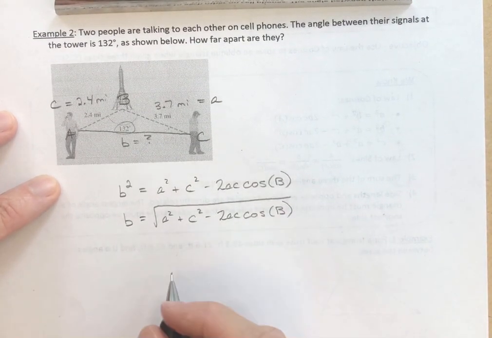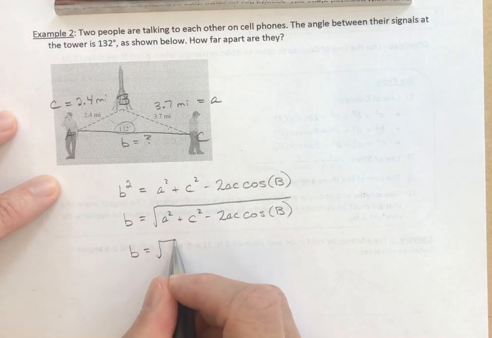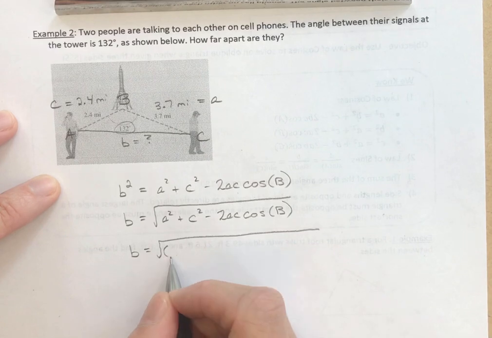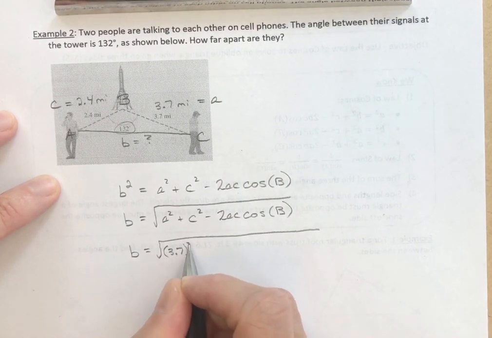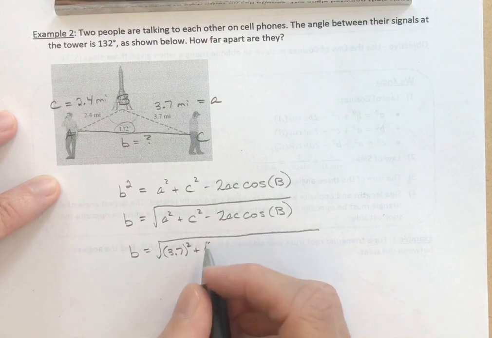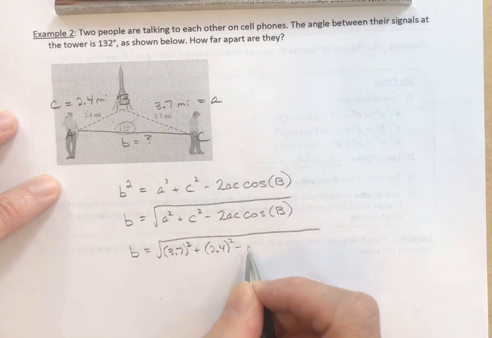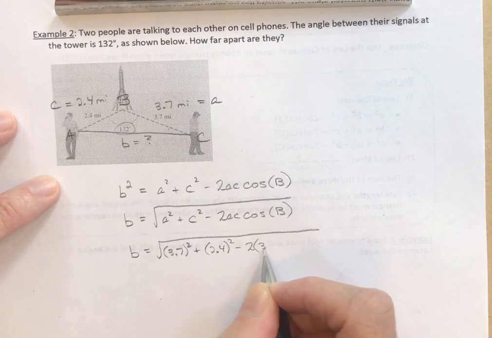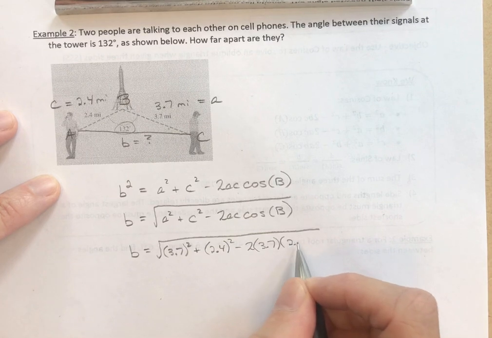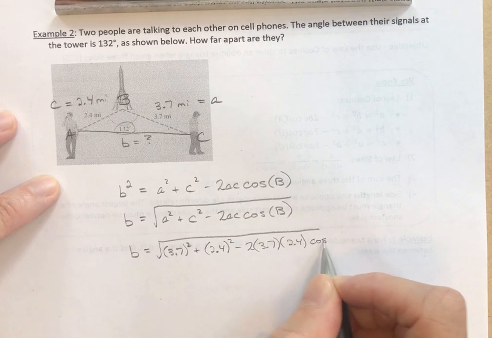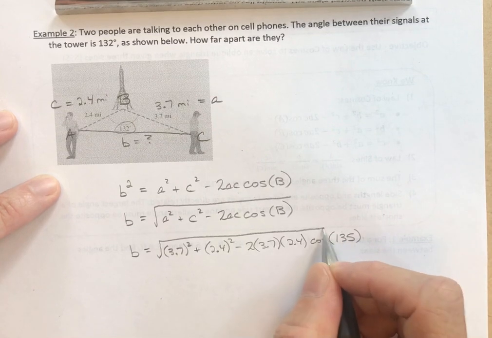Okay, so now I'm set. Let's substitute. So b is equal to the square root, and I know it's going to be longer than that. So let's see, a is 3.7 miles, square that. c is 2.4 miles, square that, minus 2 times a, 3.7, times c, 2.4, times the cosine of B, which is 132 degrees.